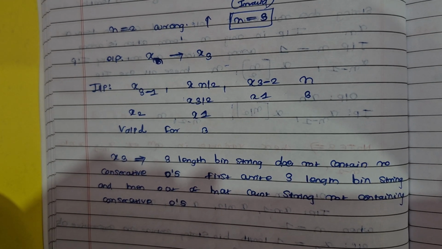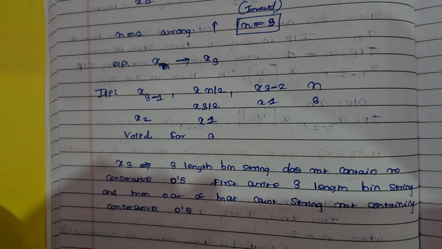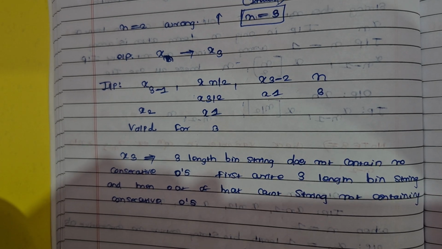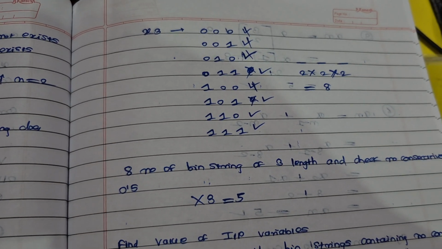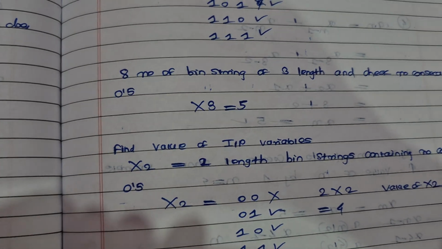So x of 3 is the 3 length binary strings that do not contain consecutive zeros. First write the 3 length binary strings and then, out of those, count the strings not containing consecutive zeros. You can see here 8 binary strings of length 3, check consecutive zeros, x of 3 equal to 5.